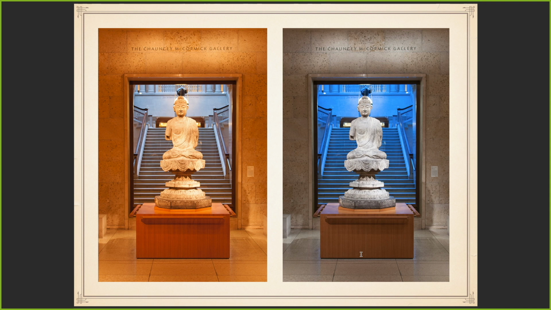But look what happened to the lighting behind the statue. That went kind of blue. So we have some other kind of light out there, either a shade or maybe a fluorescent lighting or something like that.